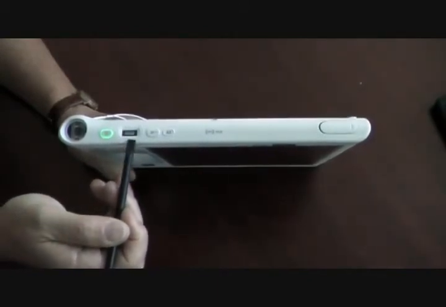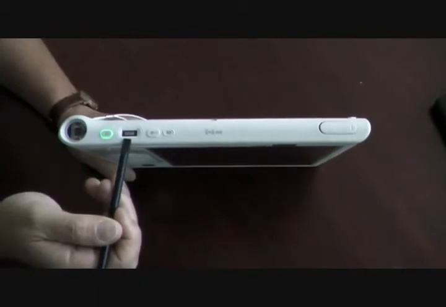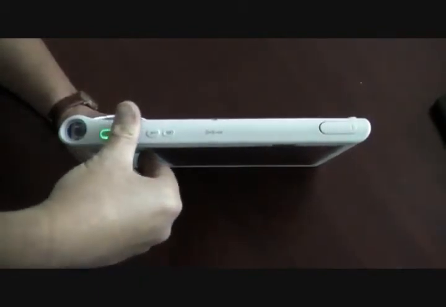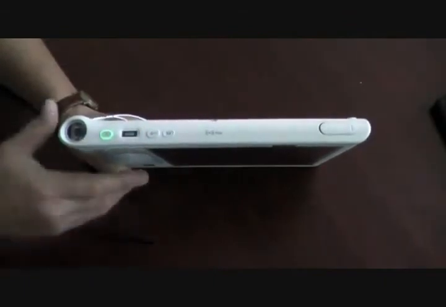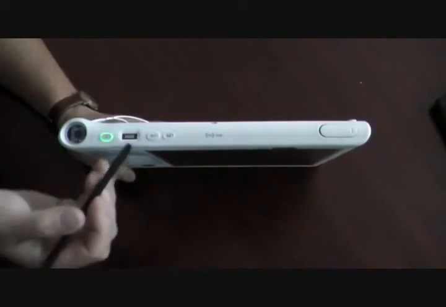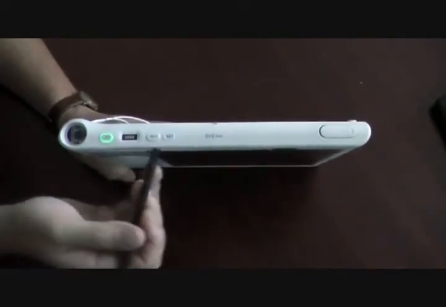The next feature is the biometric fingerprint reader, which we will also cover in more detail in a later section. Basically, the biometric fingerprint reader allows you to log into the Windows environment using a finger swipe, your thumb or any other finger, and it's bidirectional, so it can go left to right or right to left. It will also allow you to log into other applications.